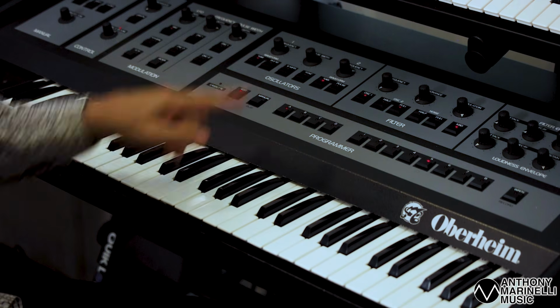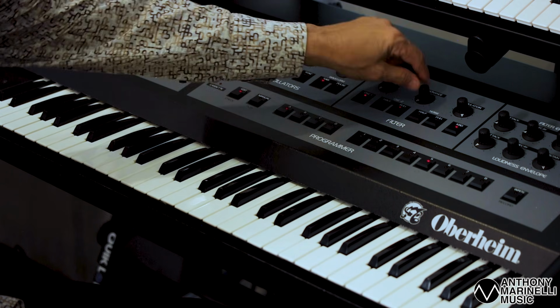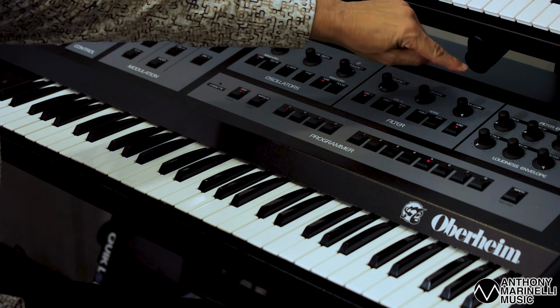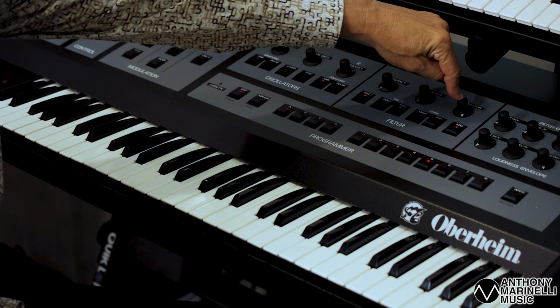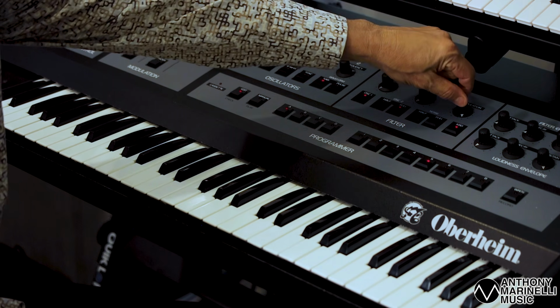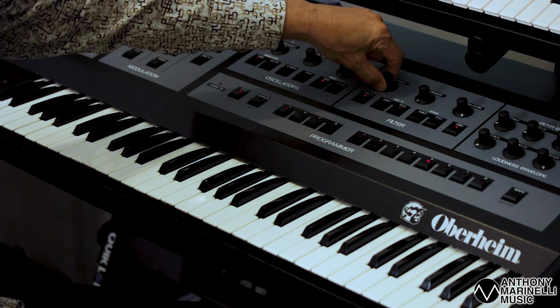The key to getting this sound right: start with two sawtooth waveforms at equal level, in the filter no resonance, get the modulation depth of the ADSR envelope right by turning it all the way up, and then add a little bit of initial filter frequency.